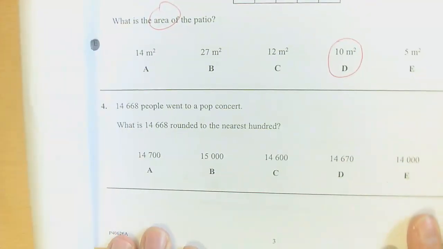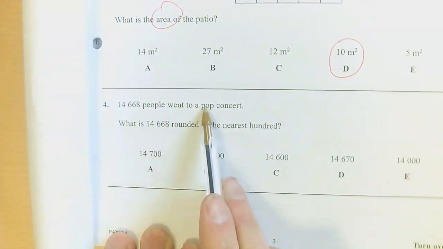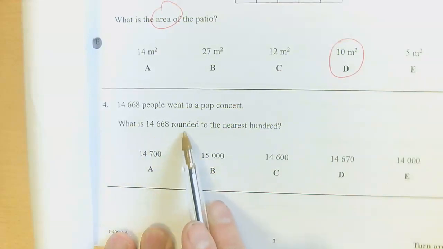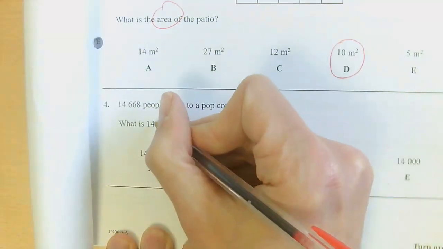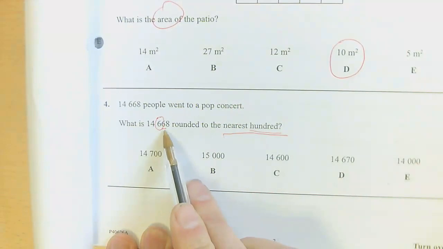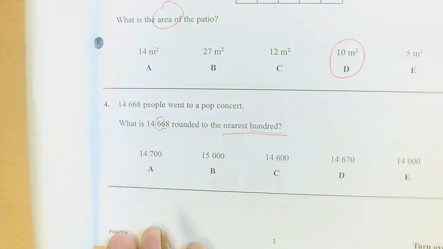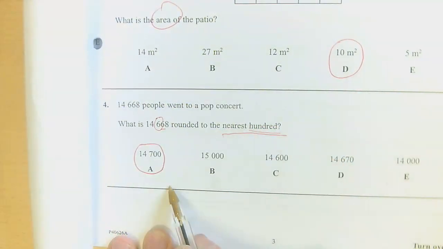Question 4. 14,668 people went to a pop concert. What is 14,668 rounded to the nearest 100? So we're looking at the hundreds column and then looking at the digit to the right of it. The digit to the right of it is a 6, which is 5 or higher. So that means this is going to round up to 14,700. Answer A for this one. Okay, moving on.